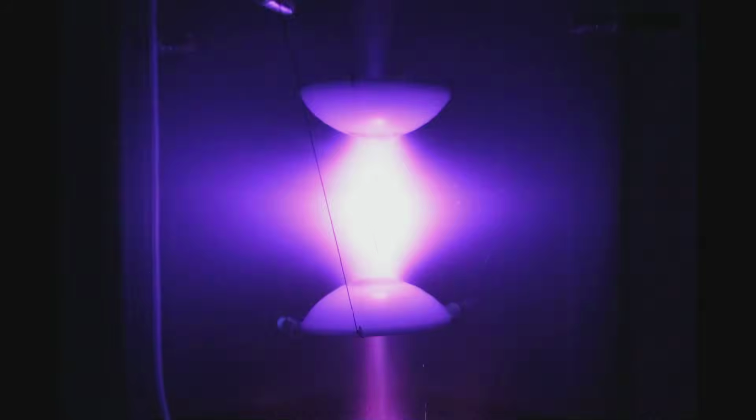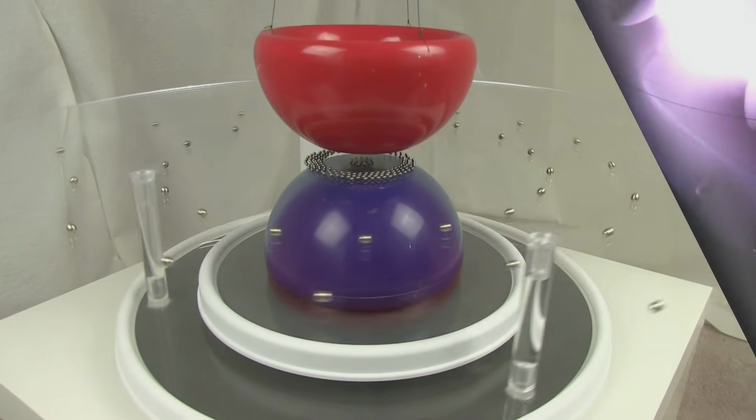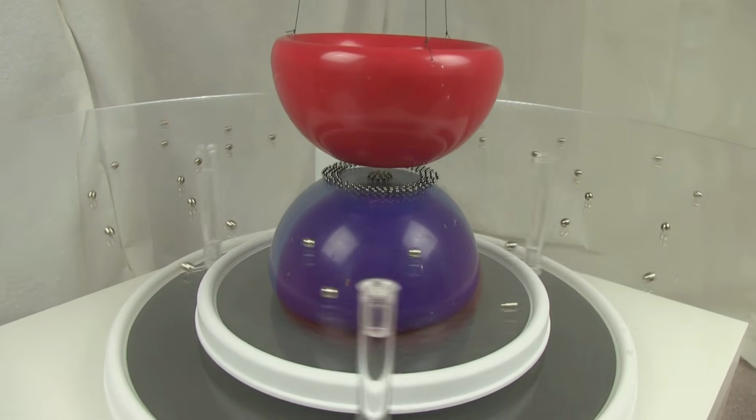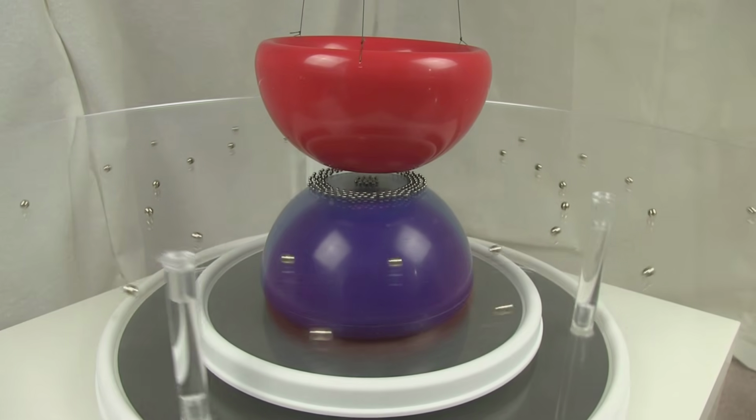Then we have seen how a disk of plasma will form around the equator of the magnetic fields. We have also seen how these formations of plasma rotate at high speeds, even though the field emitters are stationary. We have seen how these bowl-shaped magnetic fields will cause both magnetized and non-magnetized balls to form orbital rings around the nucleus of the fields.